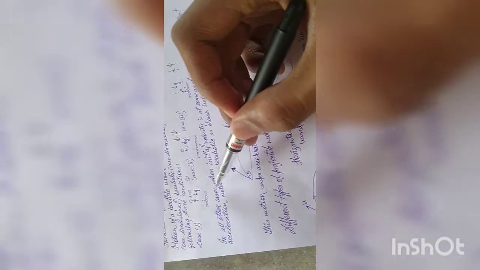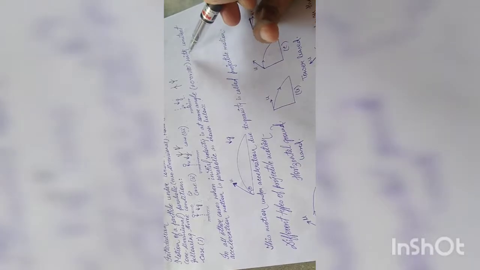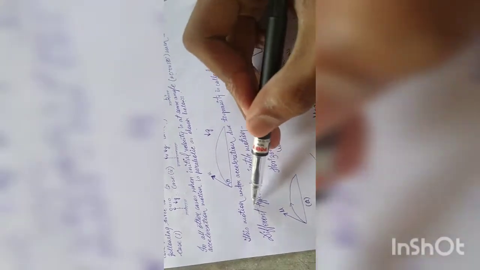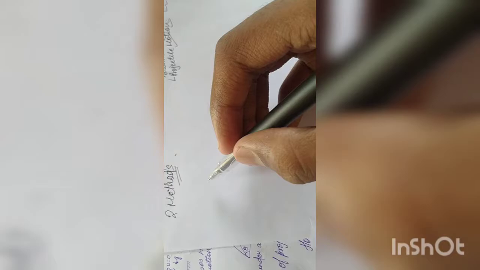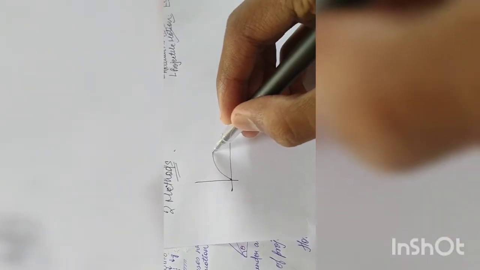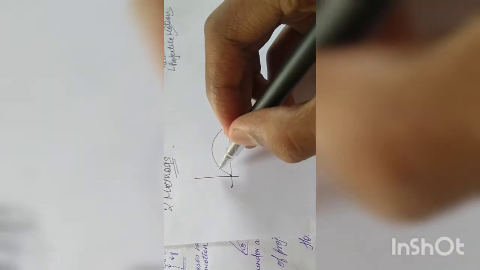In all other cases, where the initial velocity is at some angle not equal to 0 or 180 degrees with constant acceleration, the motion is parabolic, as shown below. This motion under acceleration due to gravity is called projectile motion. Now what is projectile motion? Suppose we throw a ball, the ball goes and hits the ground here.